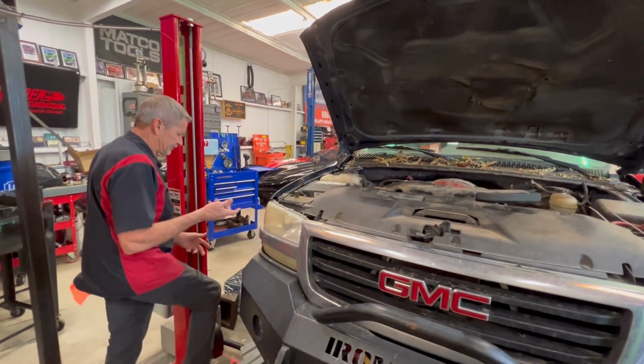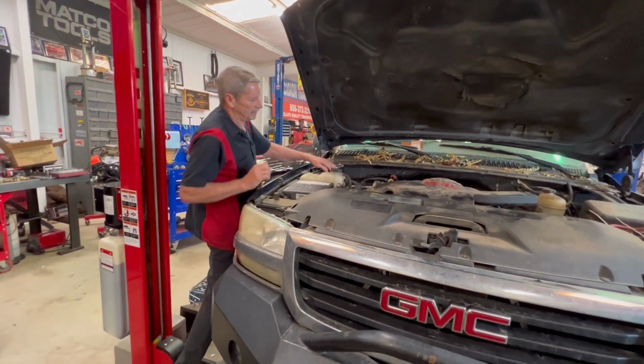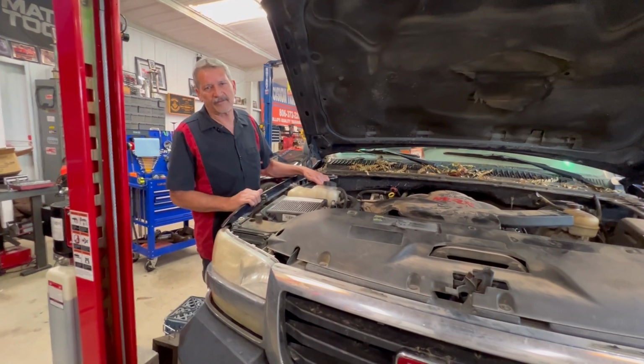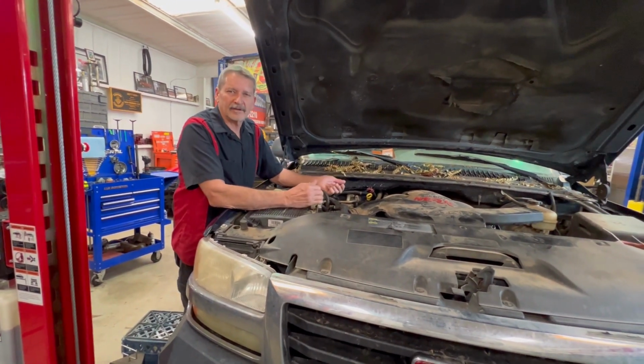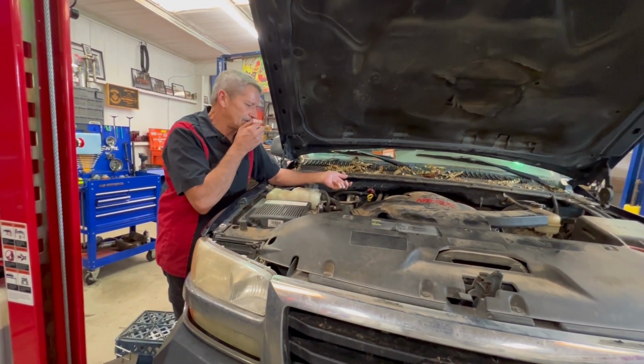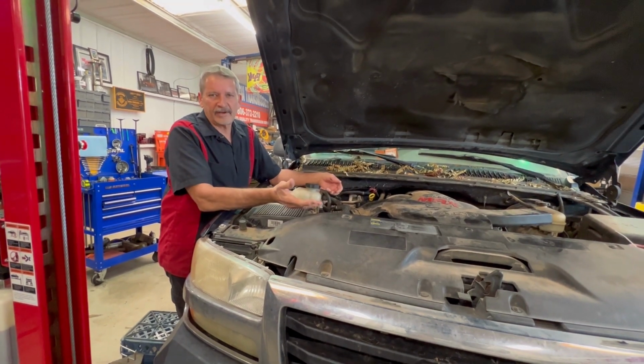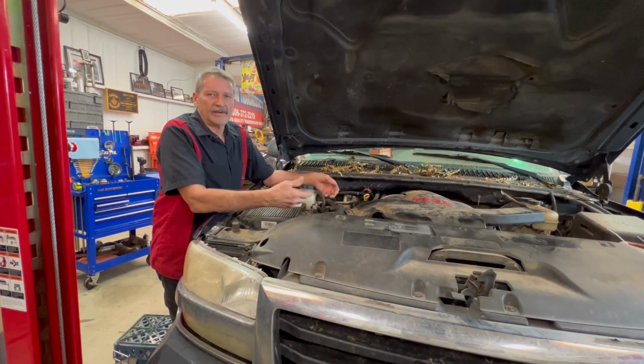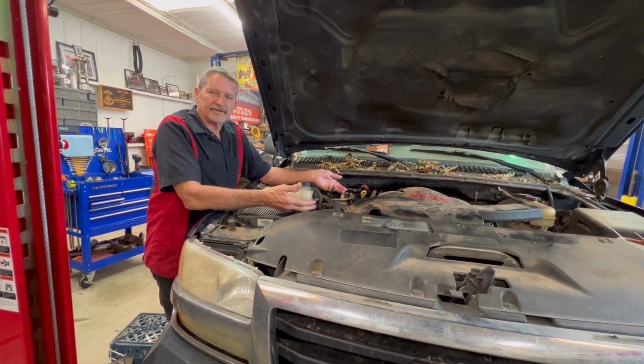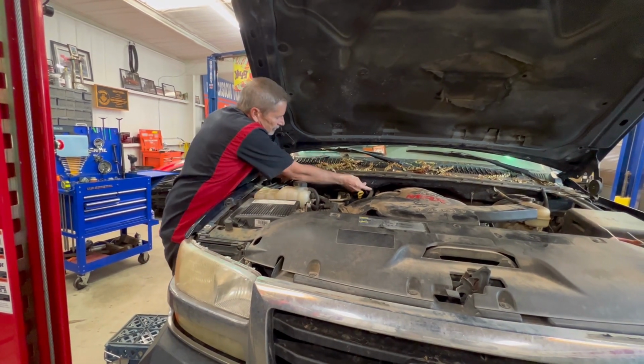So what happened to this unit here is it got hot, spit all the fluid out the vent, cooked the forward clutches on the tranny, and now it moves forward in every gear. It tries to go forward in park, neutral. It locks down reverse because it's trying to go forward and backwards.